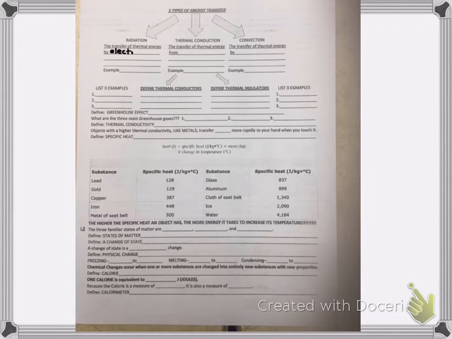Anyway, here we go. Remember we have our three types of energy transfer, which are radiation, conduction, and convection. Radiation is the transfer of thermal energy by electromagnetic waves. An example would be a microwave or a heater.